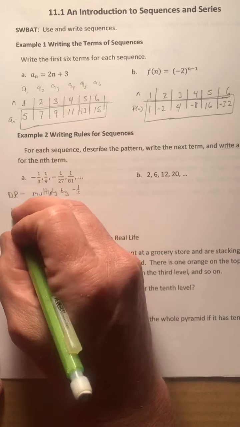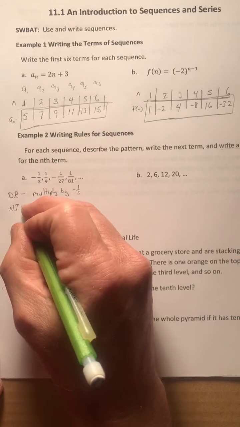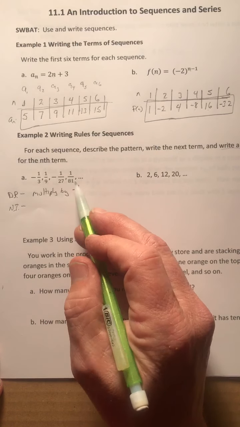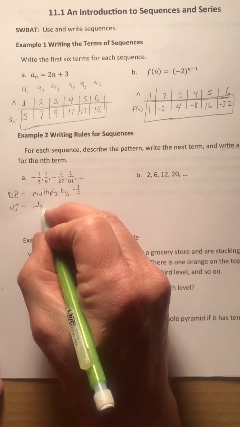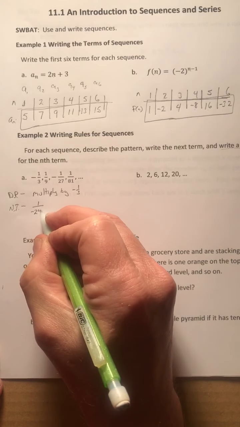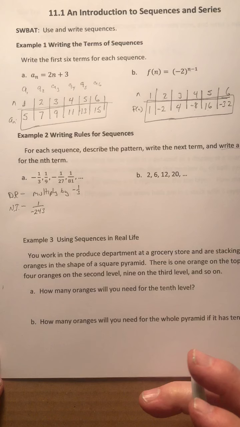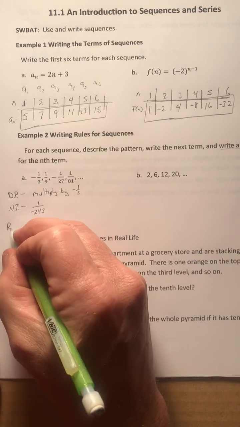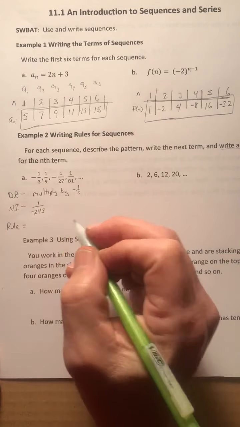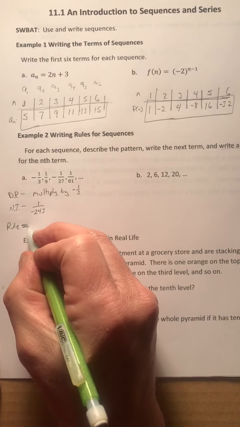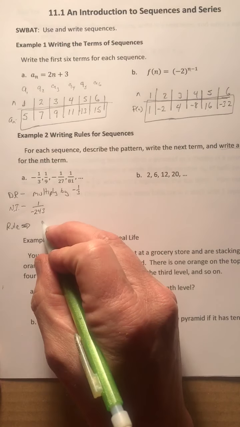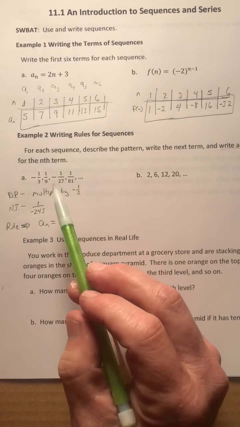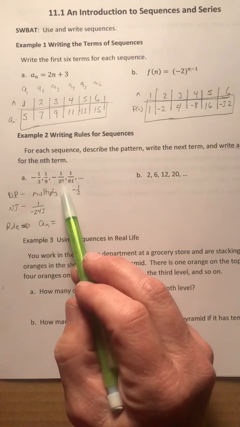The next term, all we have to do is multiply this by a negative 1/3, and we would get 1 over negative 243. All right, so that's the next term. Now the hard part is the rule. All right, the rule goes like this. A sub n equals. Now, what are we doing? How are we getting these terms?